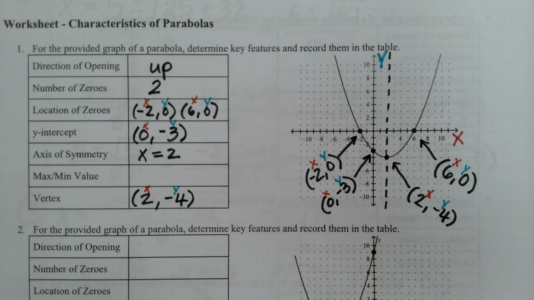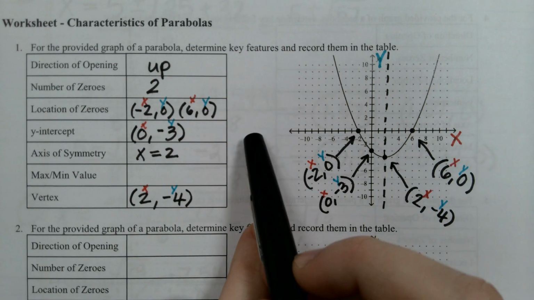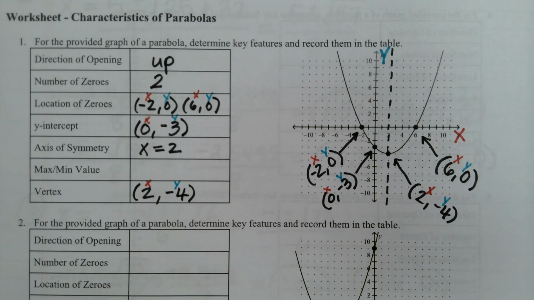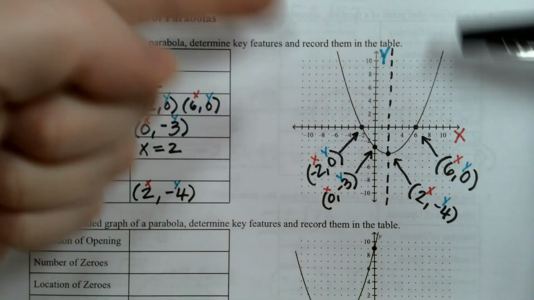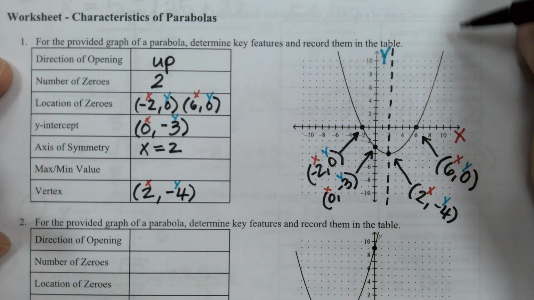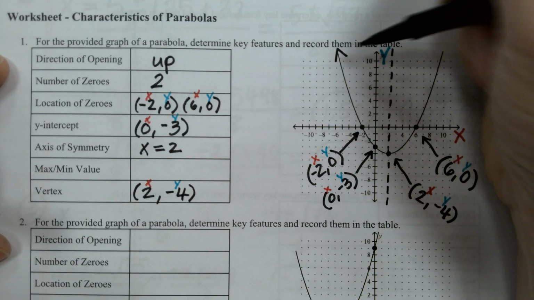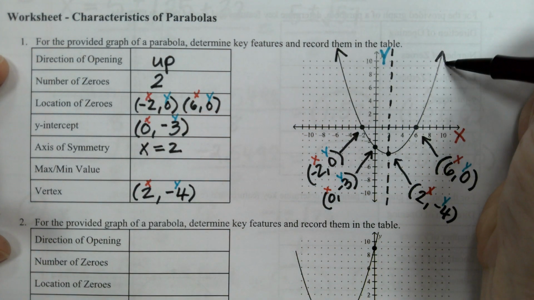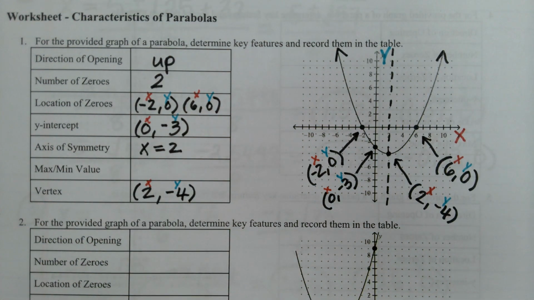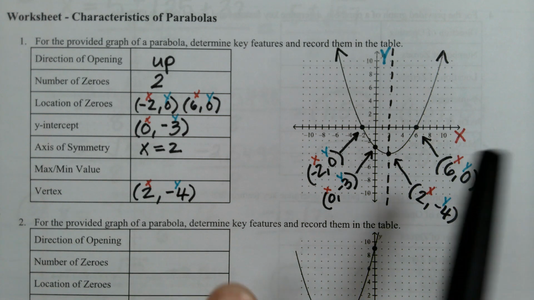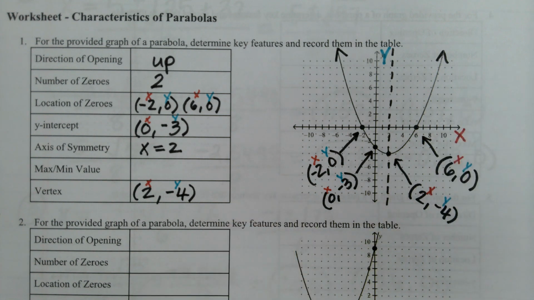So let's talk about the x-axis first. Something we haven't talked about is what a parabola is and how it moves on. I want you to draw little arrows at the end of your parabola like this. Can anybody tell me what it means when you have arrows at the ends of something? It goes on forever, to infinity.